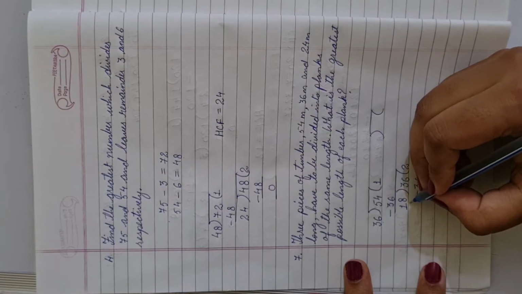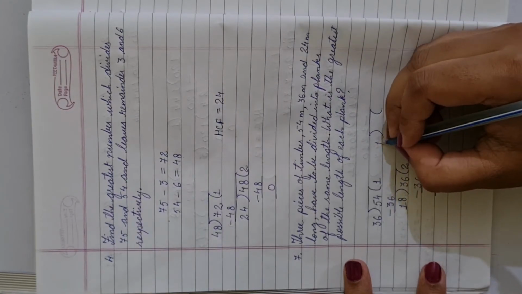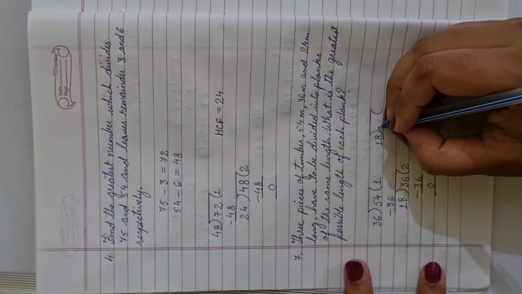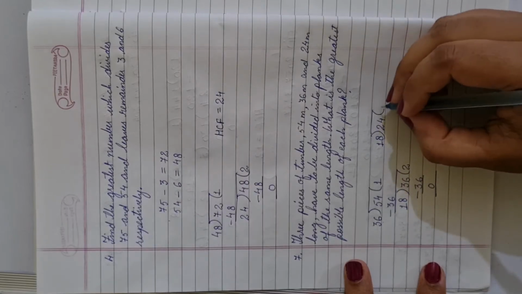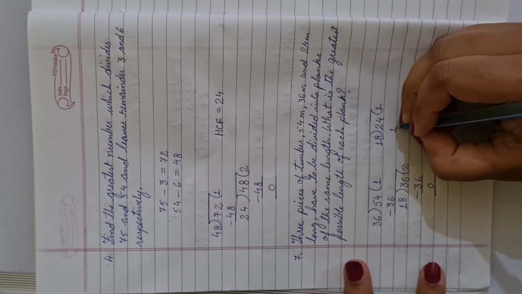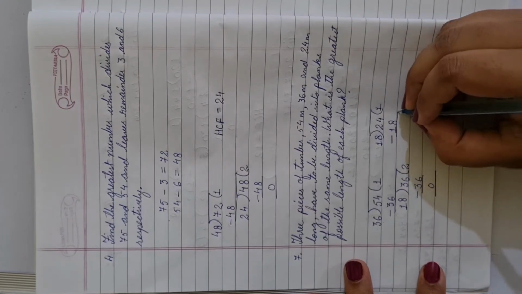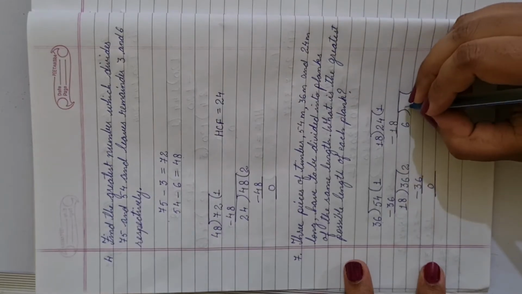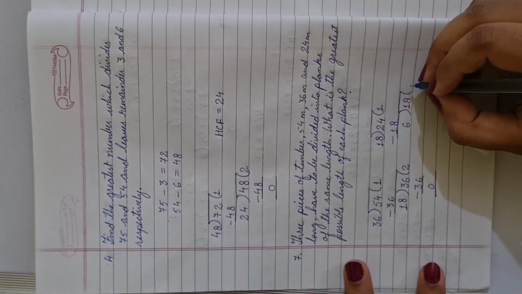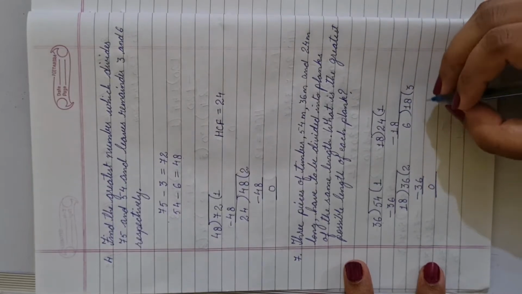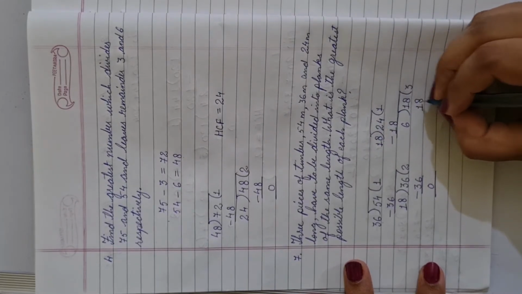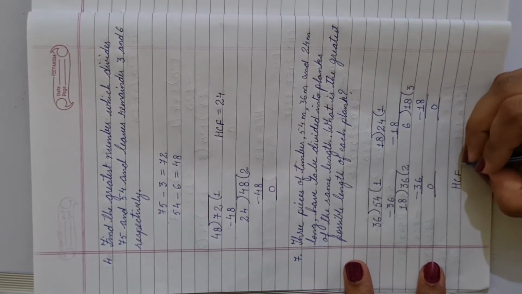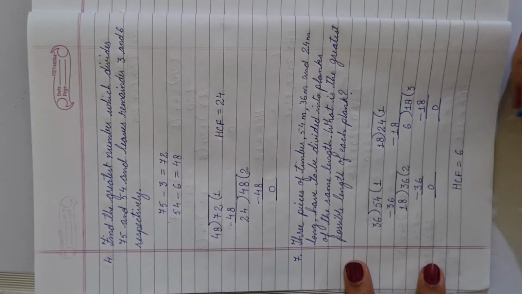Now take the old divisor as your new divisor and take the next number as your dividend. This 1 time this will be 18, minus, and you will get a 6. Bring down your divisor, multiply it with 3 times, you will get 18. So your HCF will be 6.